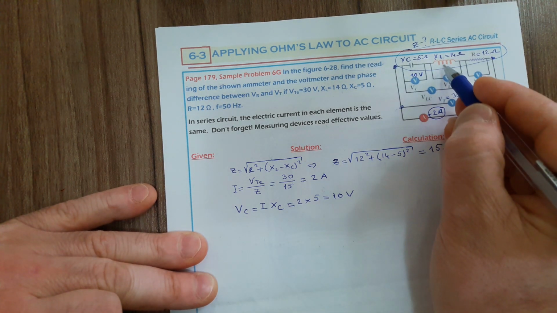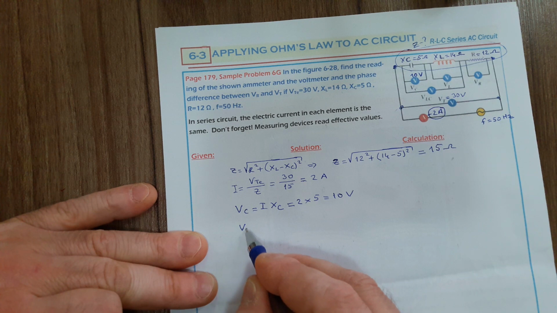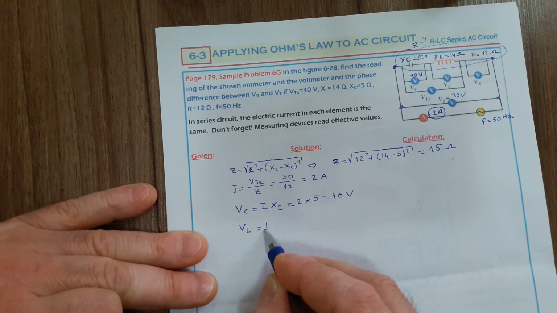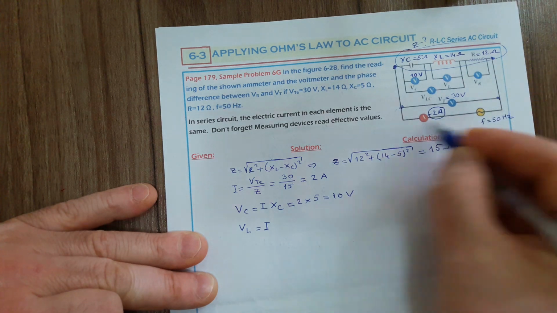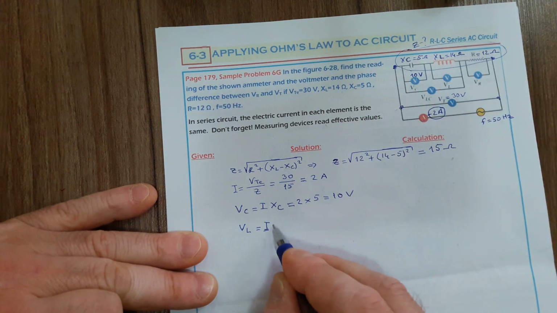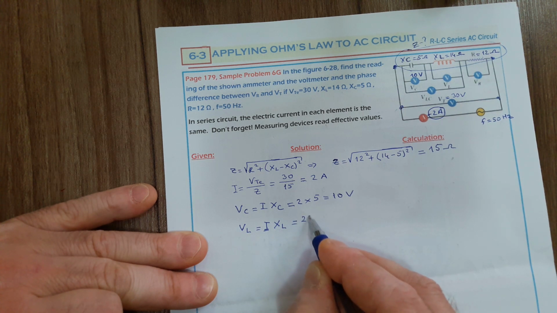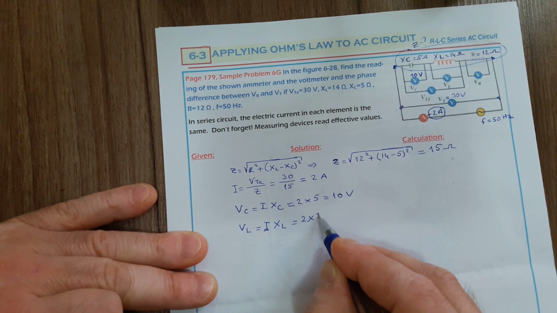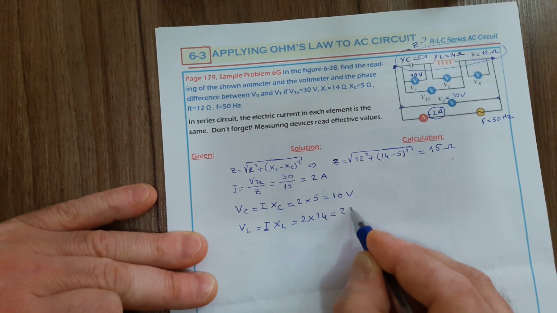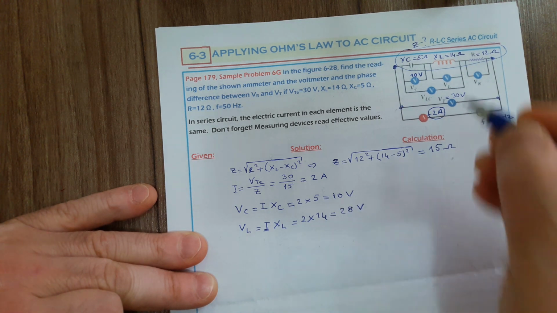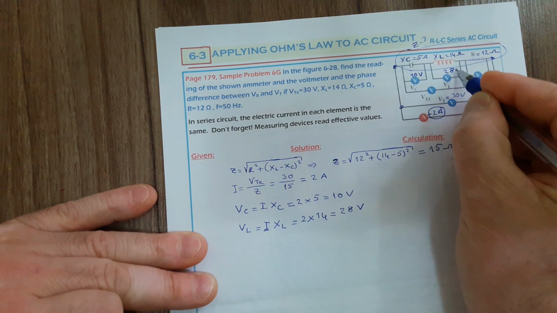And then we go with the others, the voltmeter connected to the coil, VL. Again, the electric current is the same because in a series circuit the same current flows through each element. So I multiplied by XL. I is 2, XL is 14. When we multiply them, we get 28 volt. So this voltmeter reads 28 volt.